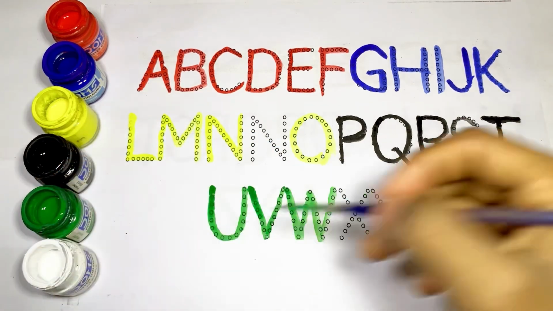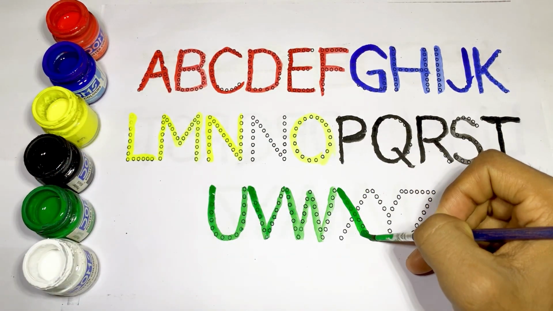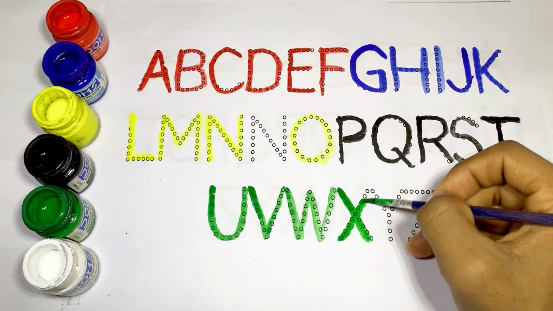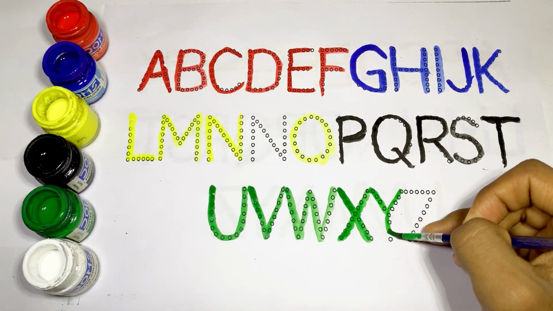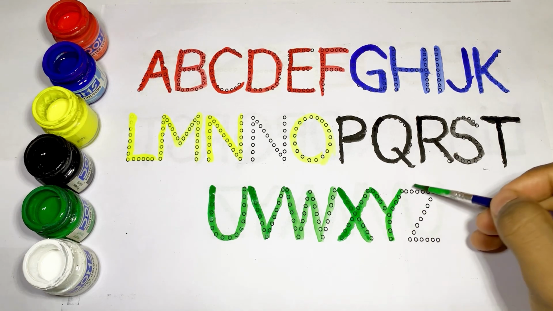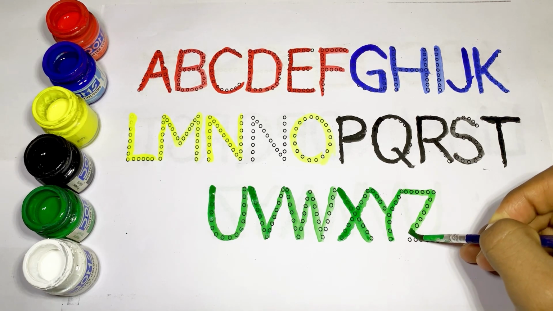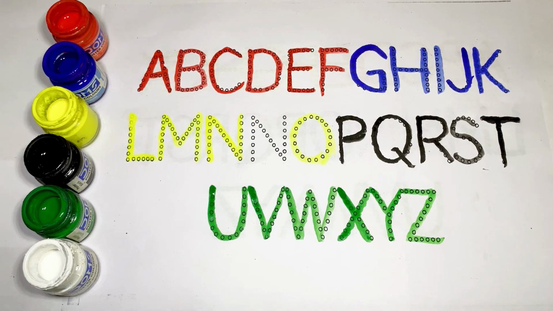Kids again use green color and draw X. X for X-ray. X for telephone. Y. Y for yak. Y for yo-yo. Z. Z for zebra. Z for zoo.